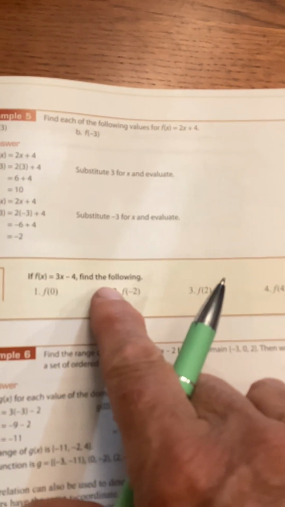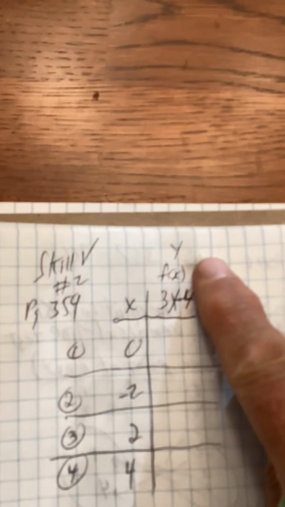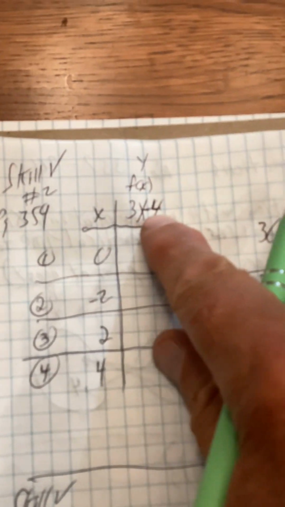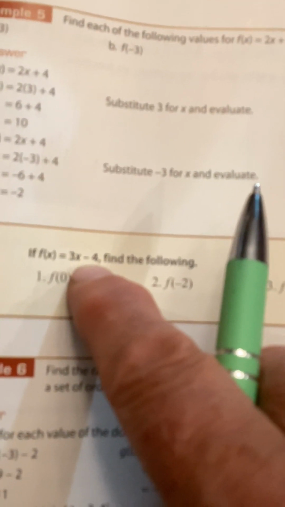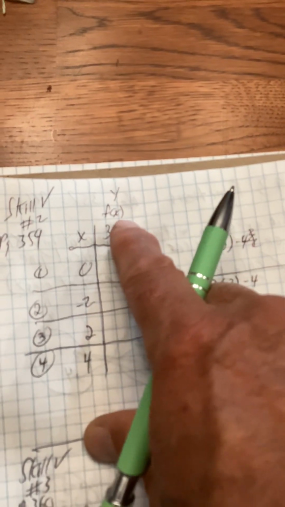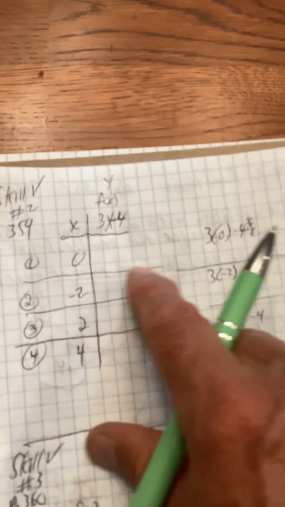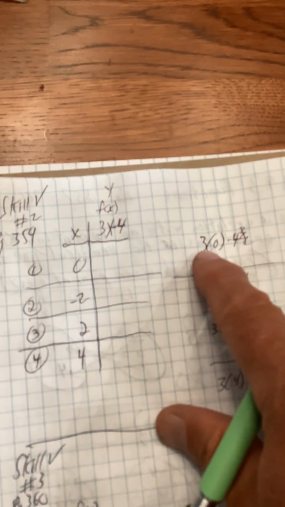Skill set number 2 is find the following. Again, I'm just going to make a table. f of x is like the y, which is the right side of the equation. Here it's f of x equals 3x minus 4. So it's like y or f of x. Here's your 3x minus 4. When you plug in 0, 3 times 0 is 0, minus 4. So you got 0 minus 4 is negative 4. There's one coordinate.